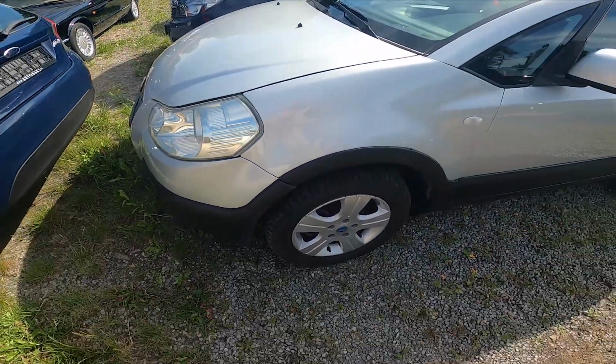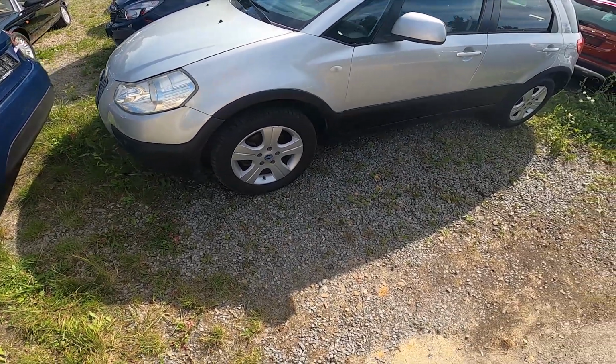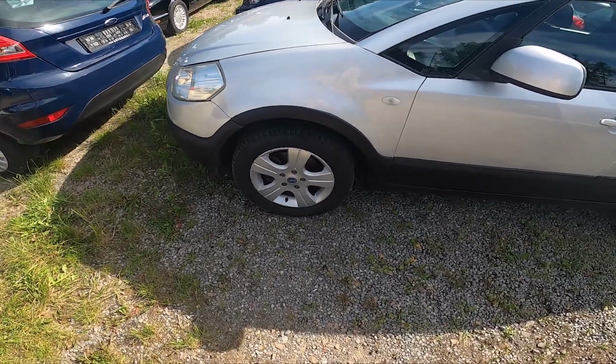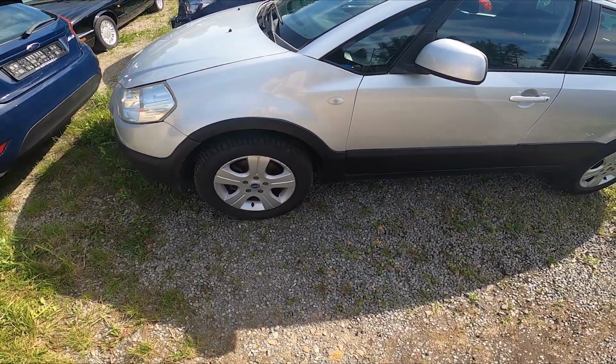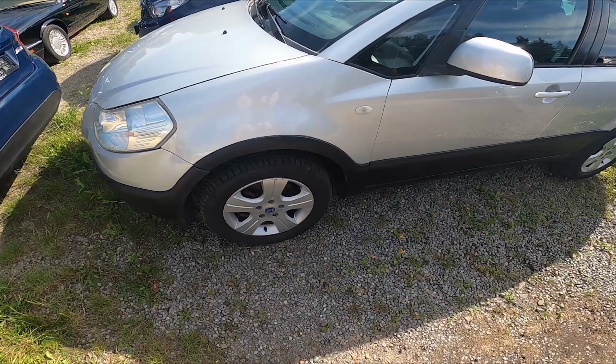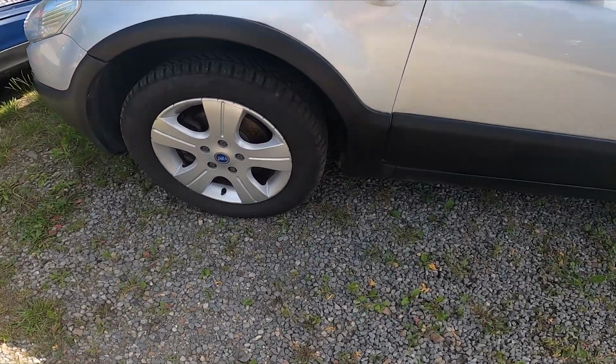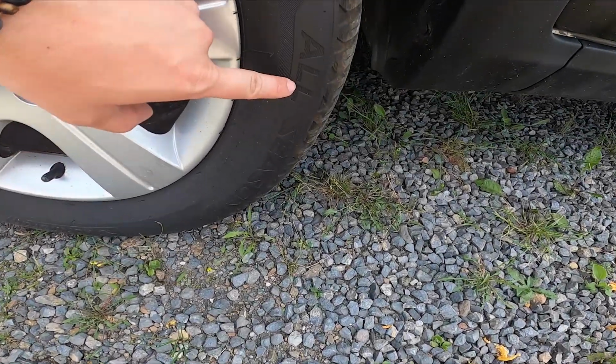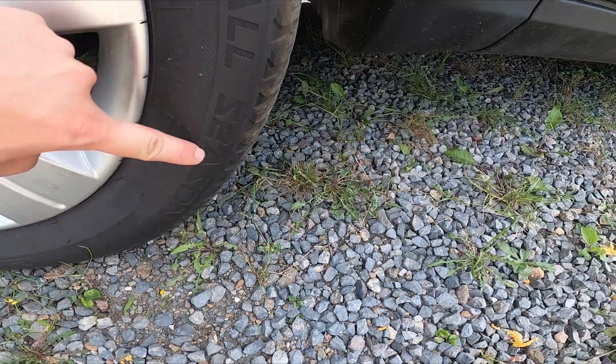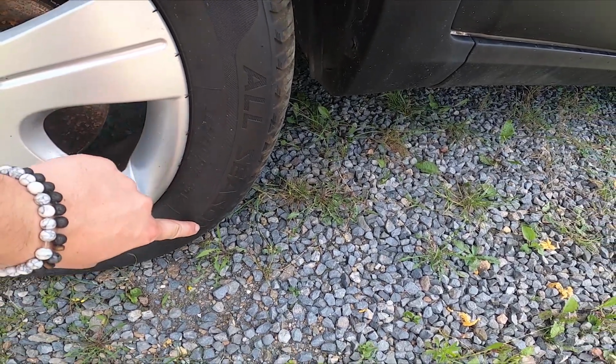And that's basically it about tires. Some tires also have markings which mean they are for summer or winter drive. This one has an all season sign.